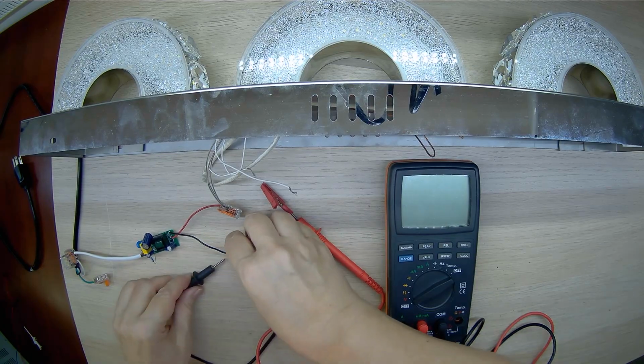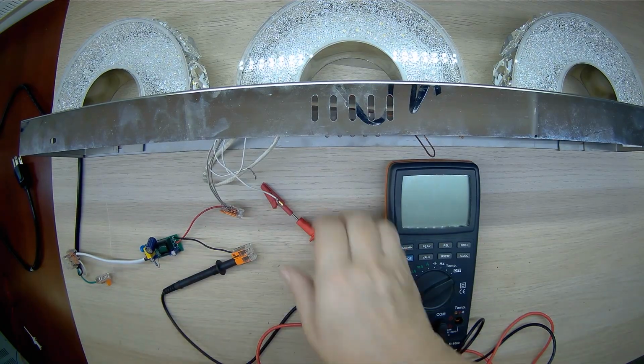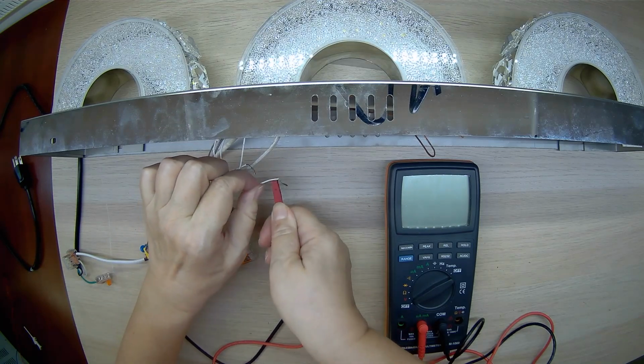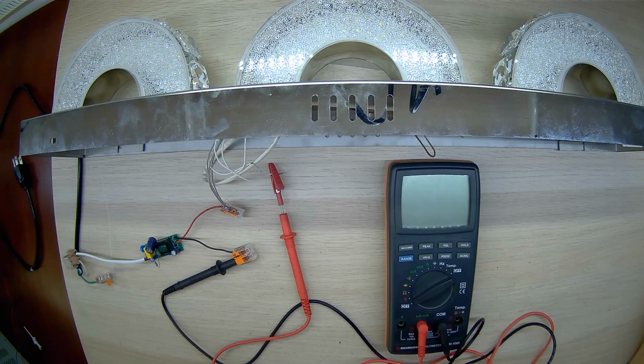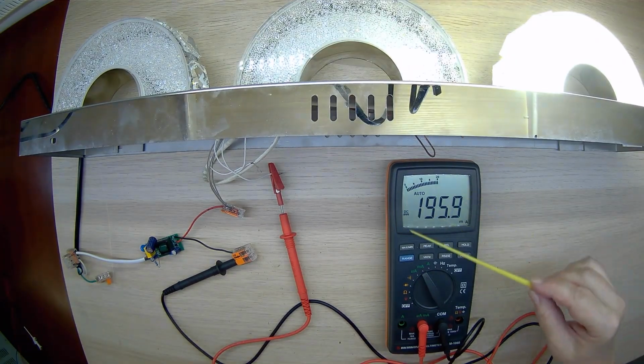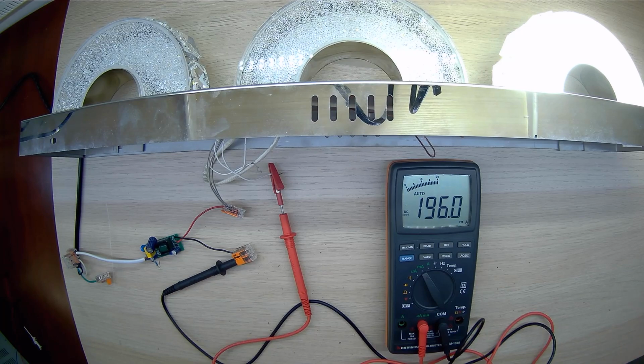We installed a new resistor R3 equal to 4.3 ohm instead of the old 2.4 ohm. We connect it and turn on the voltage. As you can see, we received a current of 196 milliamps, so we did everything right. Next, you need to assemble all the drivers in the same way.